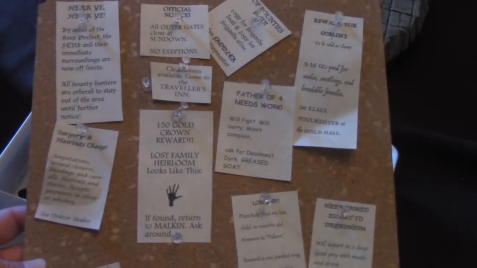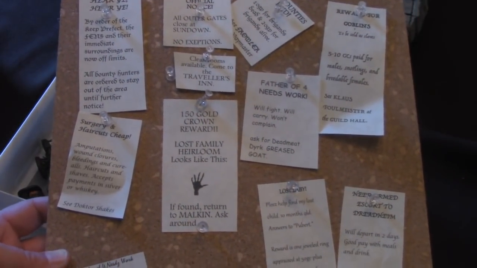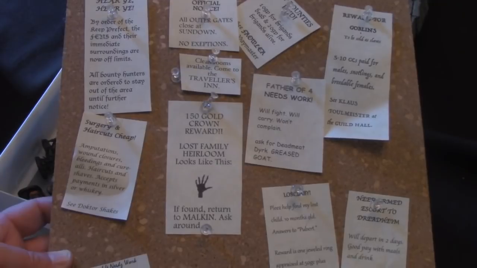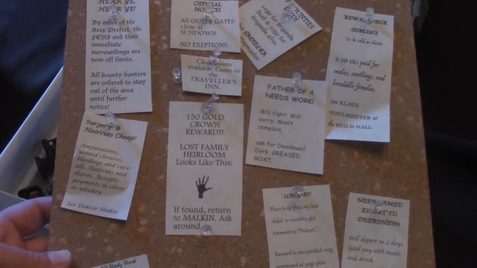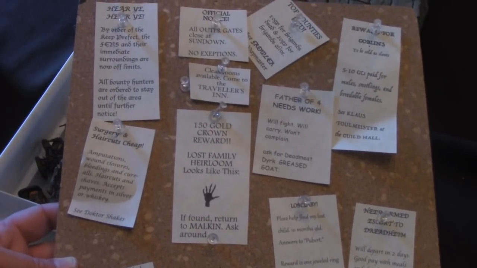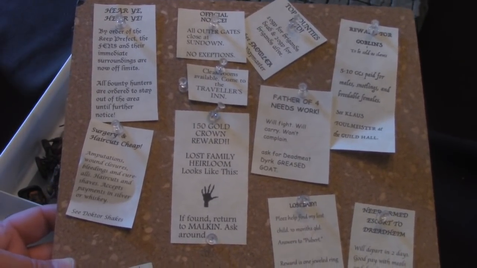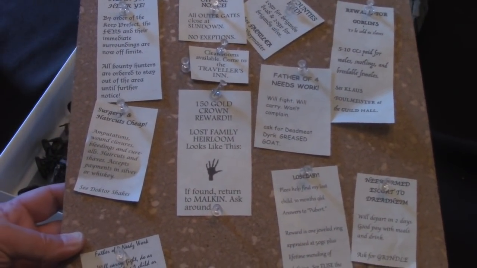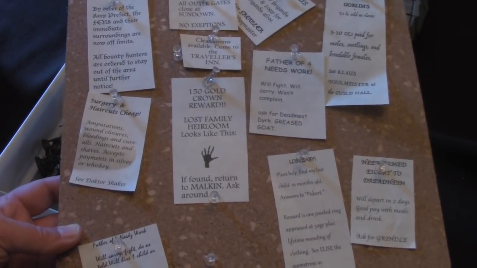Another method is the corkboard method. I have this corkboard in the center of town, and it's got a bunch of rumors and employment opportunities for the characters and just bits of news. And I can use that to steer the player characters in the right direction. So while the player characters are reading all this out loud to each other, I can change the scenery.